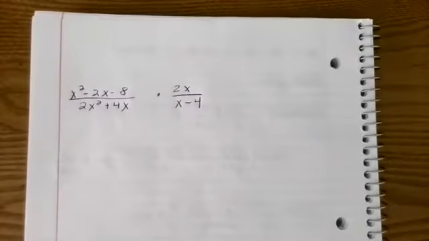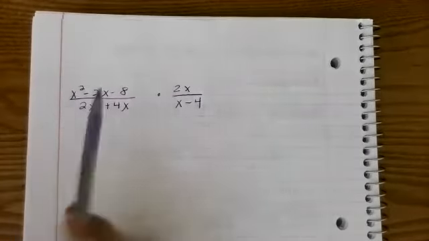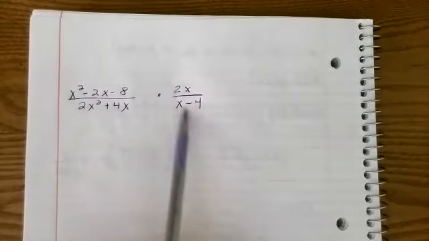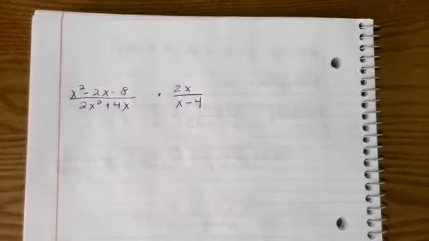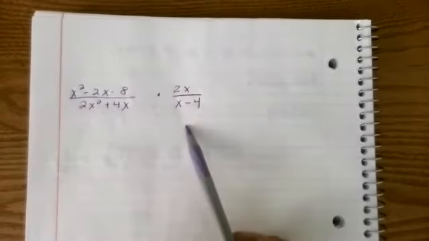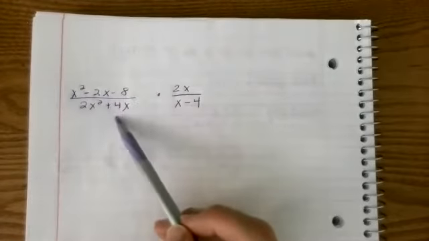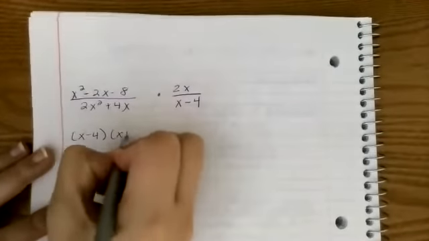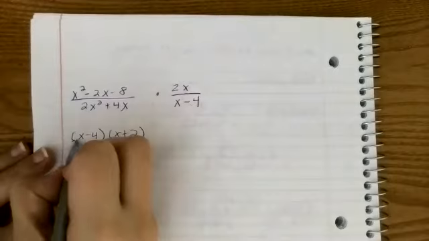All right, so let's go over this one. So I have gone ahead when I wrote it down and I've changed to multiplication already and flipped the second one. That's all I've done so far. And there's nothing to factor on the second fraction this time, but the first fraction does factor. So if you want to check along with yours, the top should have been x minus 4 times x plus 2.